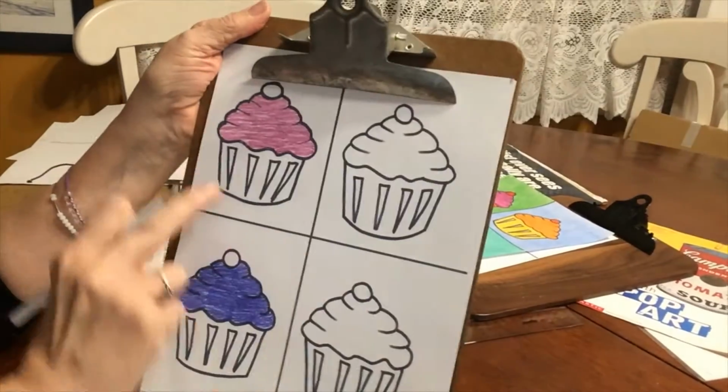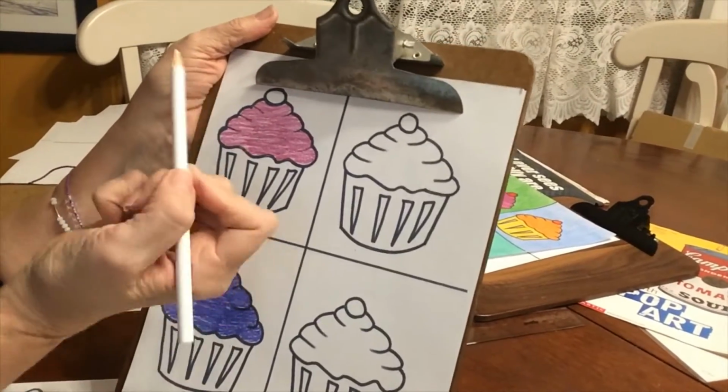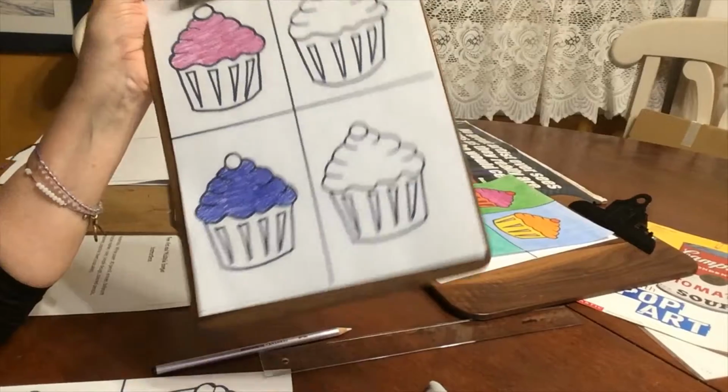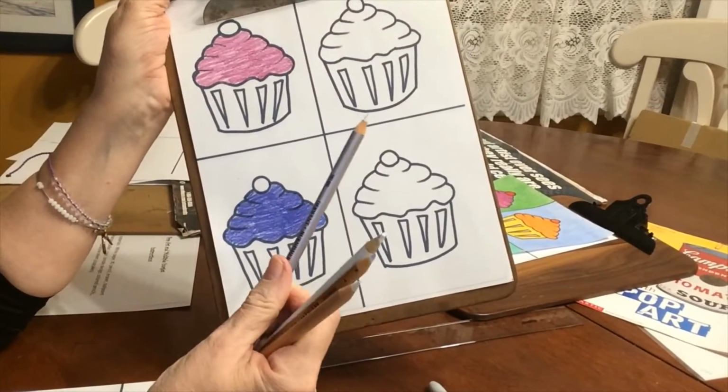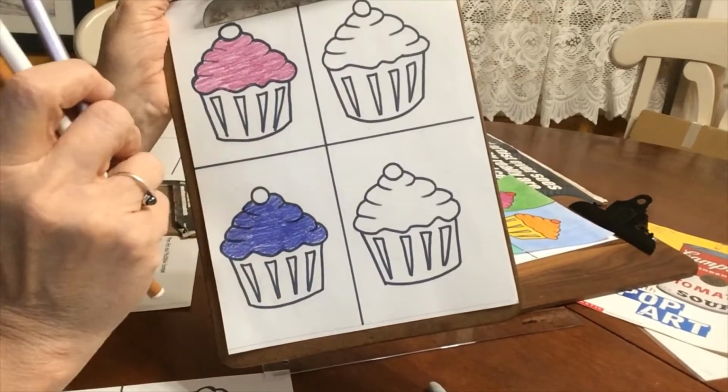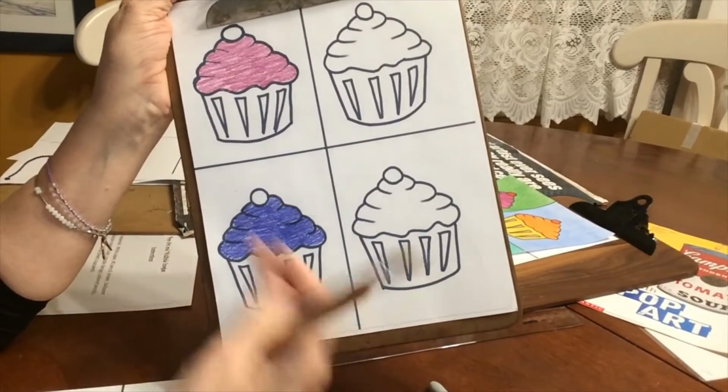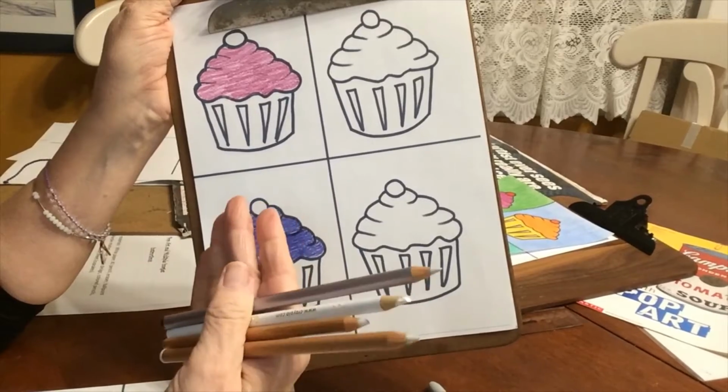So again, you get a nice solid looking color, and you can do the same thing with a white pencil if you have that at home. So if you wanted to buy one of these, places like Hobby Lobby, AC Moore, not AC Moore, I keep saying that and they're gone, Michael's, places like that, they're not much, a couple dollars, and they last a long time.